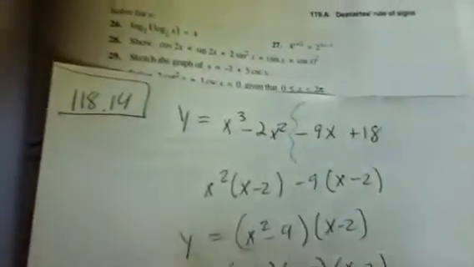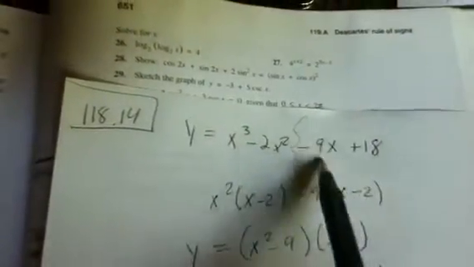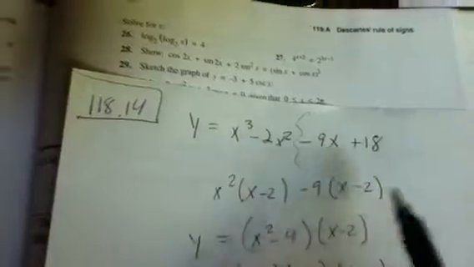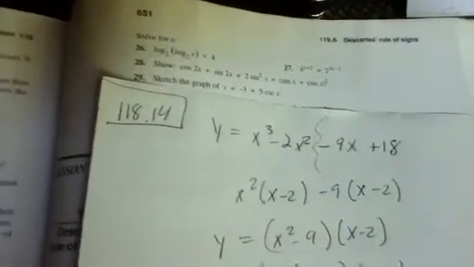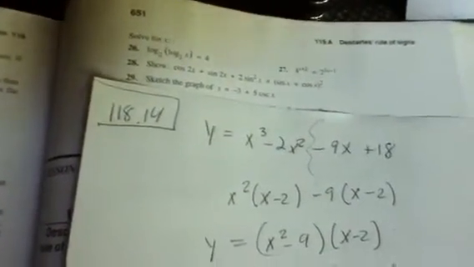That's what it was trying to tell you in the hint. See how the -9 comes out? So they both have an x minus 2, so you can factor that out, and you're left with x squared minus 9. Okay, if you didn't notice that, or if they wouldn't have told you the hint, you could have just used synthetic division on it, and you still would have got to the same thing.